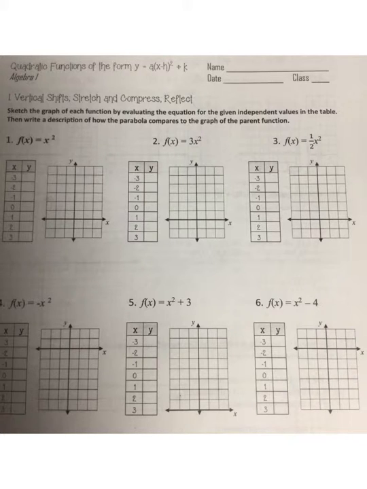So we're going to start off by just kind of talking about the first 6 problems right here, and I'm going to do a rough sketch of each of these. I want you to plug in these equations, though, into your calculator after this video so you can fill in your tables.